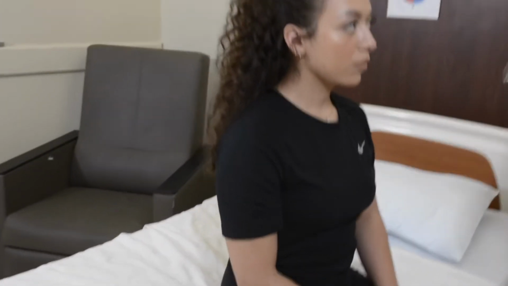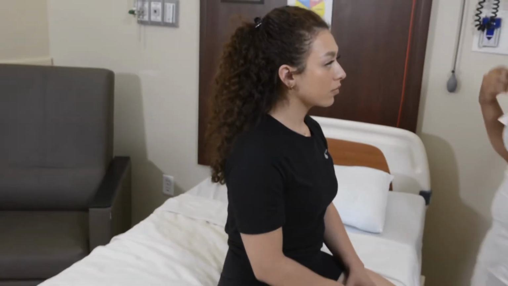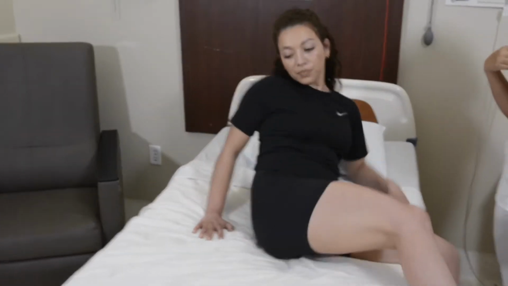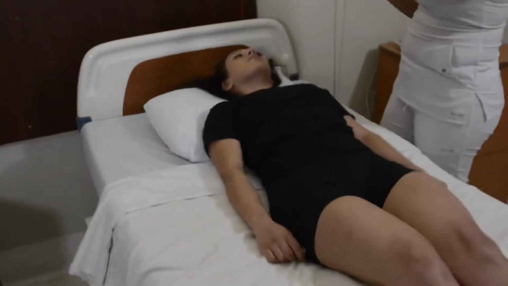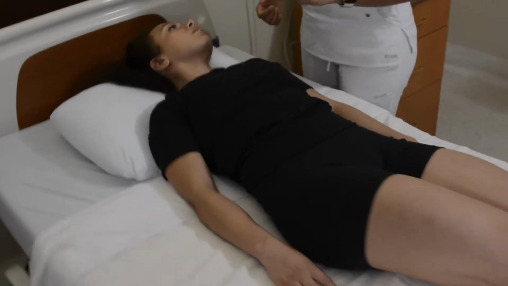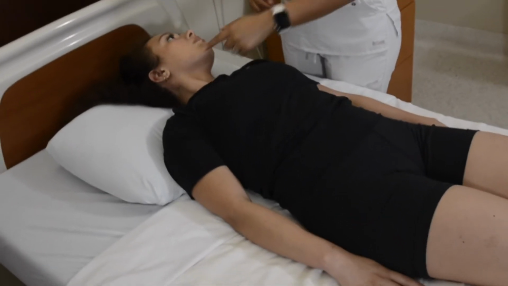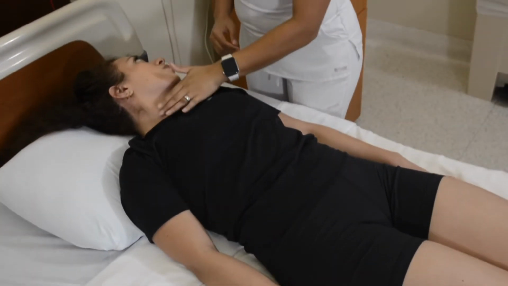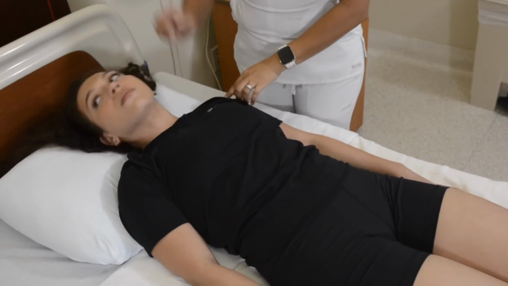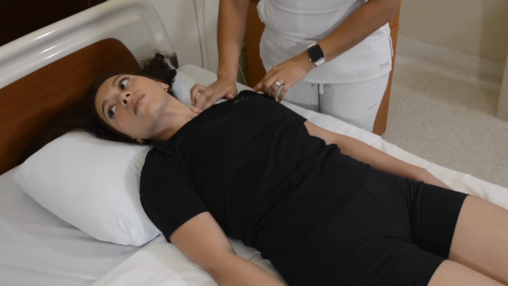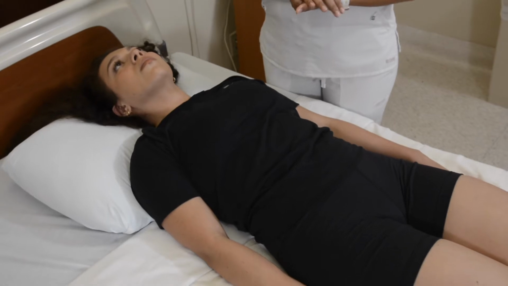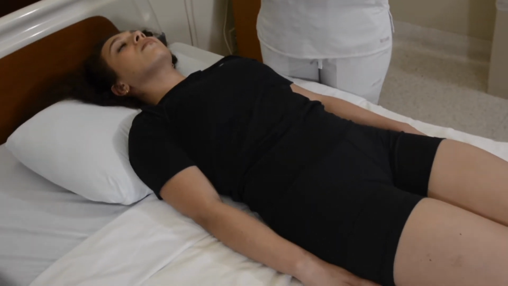Okay, very good. Now I'm going to ask you to lie on your back. And here, the first thing I'm going to ask you is to look my way. All the way here, I'm looking for any jugular distension. There's none. Now look the other way. No jugular distension on either side of your neck.